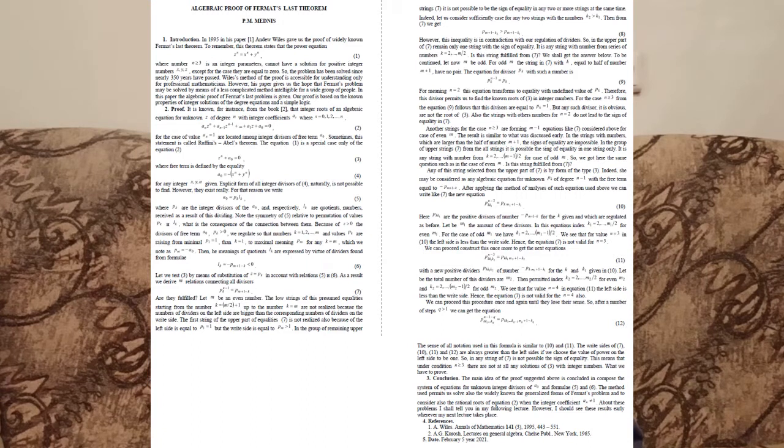Sometimes this statement is called the Ruffini-Abel theorem. Equation 1 is only a special case of equation 2.